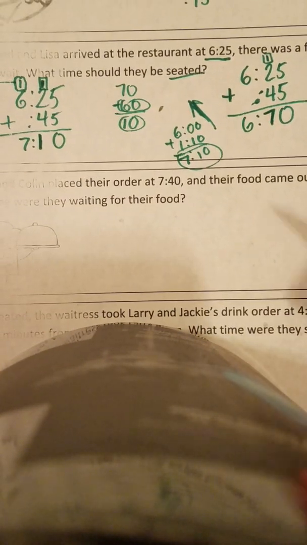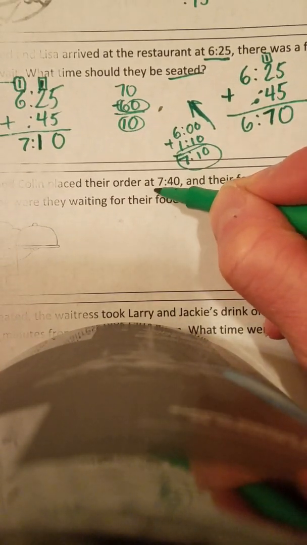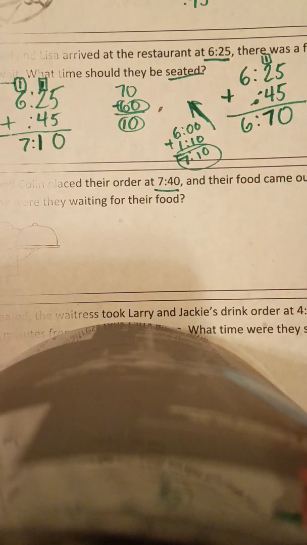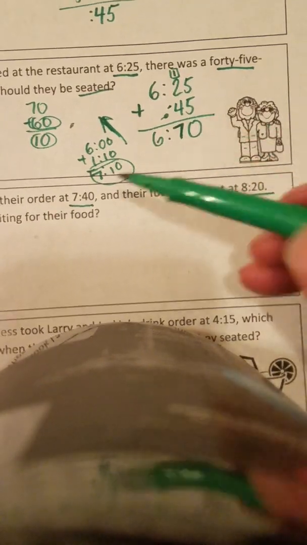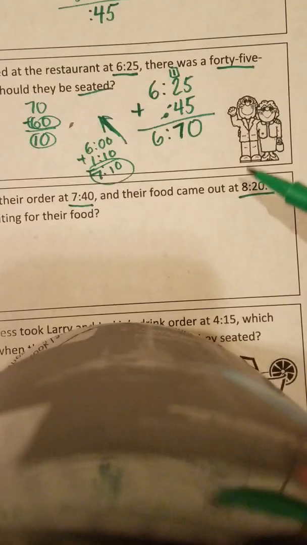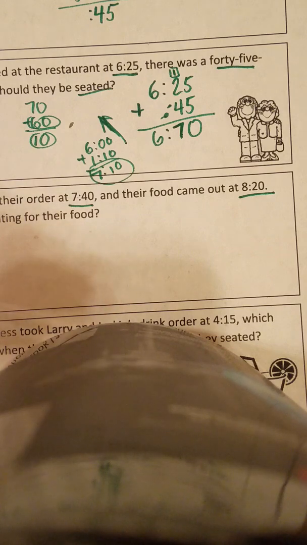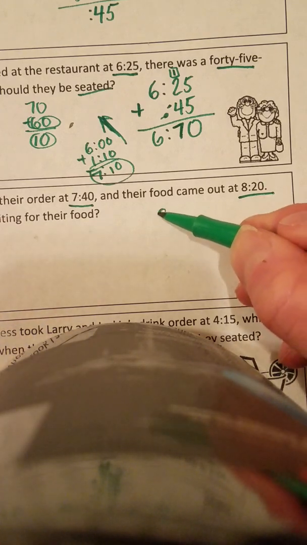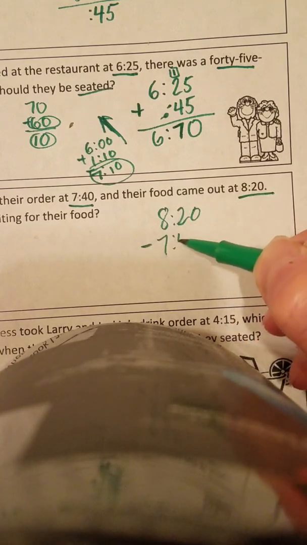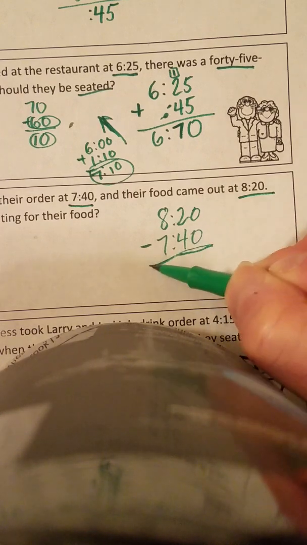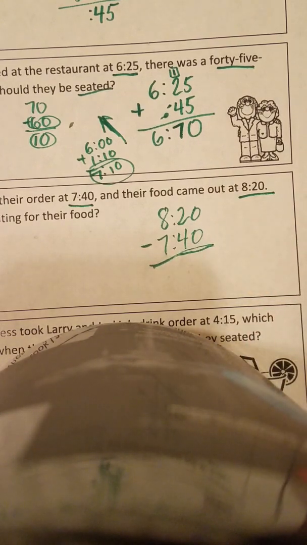So, going to this next one, we have they order their food at 7:40 and their food came out at 8:20. So once again, we can see that it is a different hour, which means there's going to be, again, an hour of power. And you have to remember this. You really have to remember this. So think about this. An hour of power means 60 minutes. So we know our end time, which is 8:20. And we know the start time, which was 7:40. Okay, so we're going to show two different strategies that we can use to solve this.